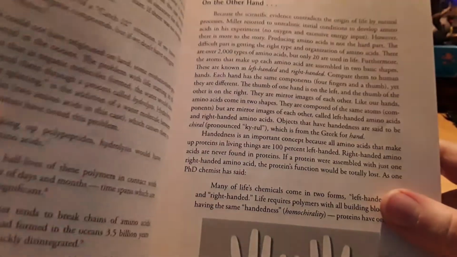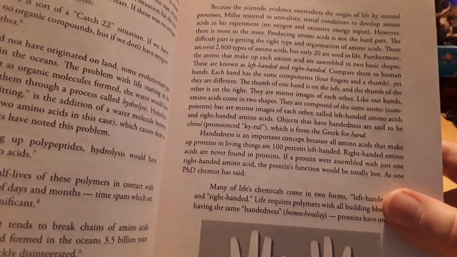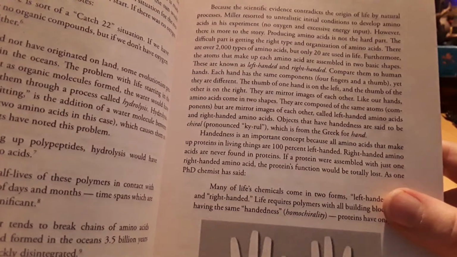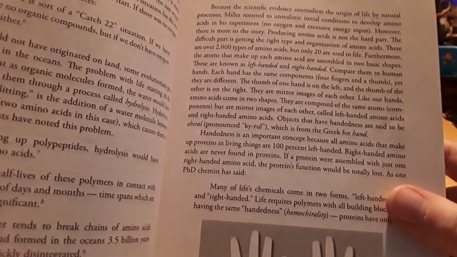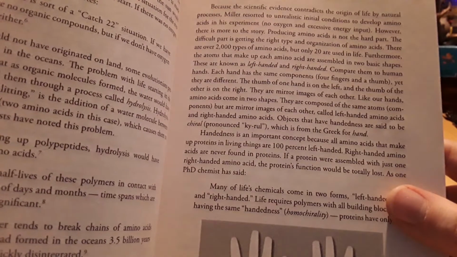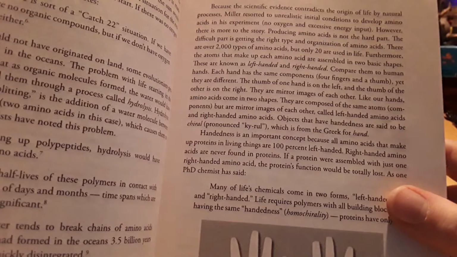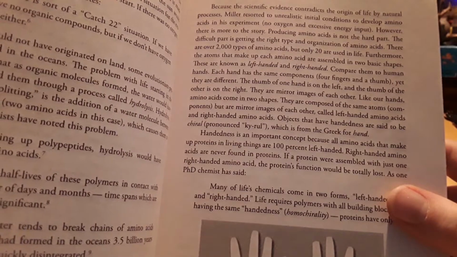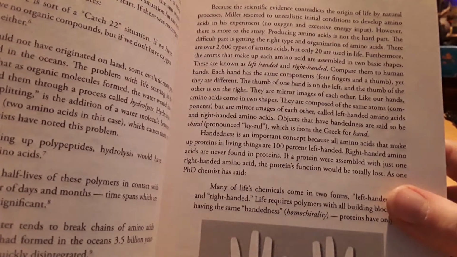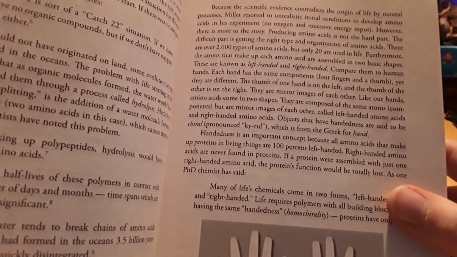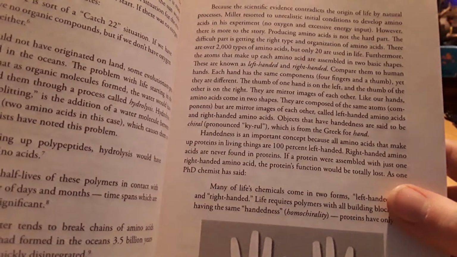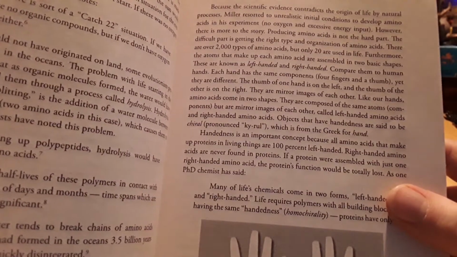On the other hand, because the scientific evidence contradicts the origin of life by natural processes, Miller resorted to unrealistic initial conditions to develop amino acids in his experiment. No oxygen and excessive energy input. However, there is more to the story. Producing amino acids is not the hard part. The difficult part is getting the right type and organization of amino acids.